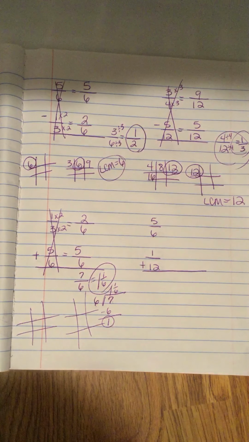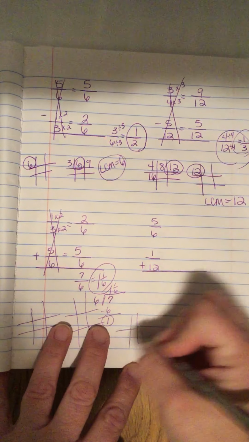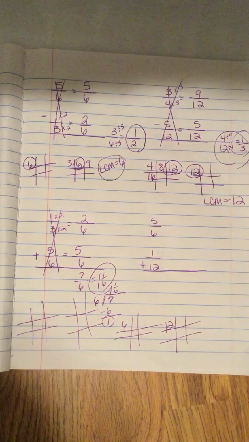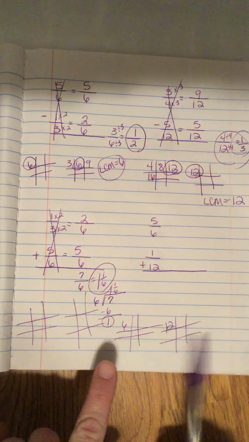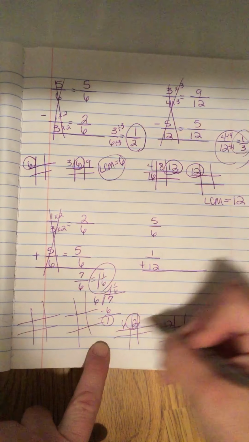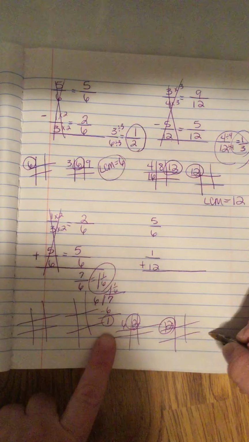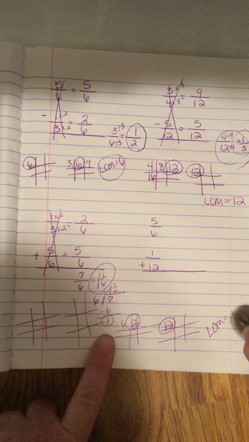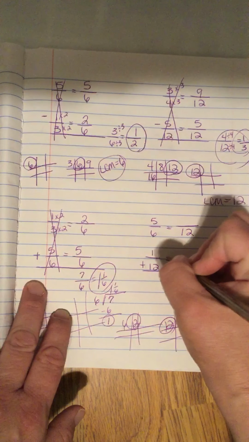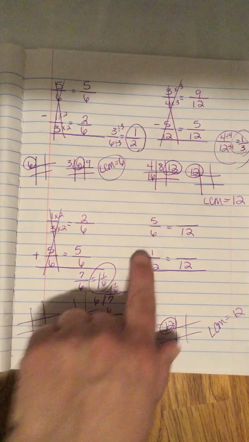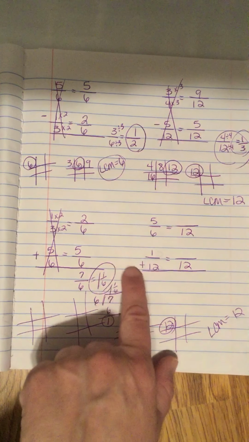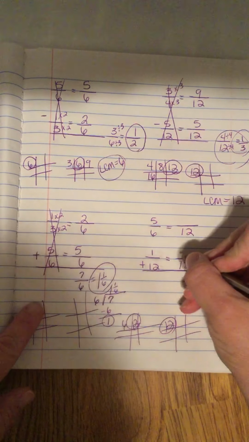5/6 plus 1/12. So I need a 6 and I need a 12. So I'm going to start with my smaller fraction because I might run into the big fraction, right? 6 times 2 is 12. Looky there. My LCM is going to be what? 12. So I make 2 fractions. 5/6 equals something over 12. And 1/12 equals something over 12. Well, 12 equals 12, so that means 1 is going to equal 1.